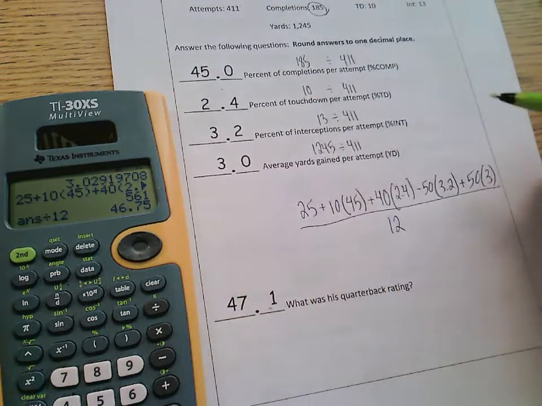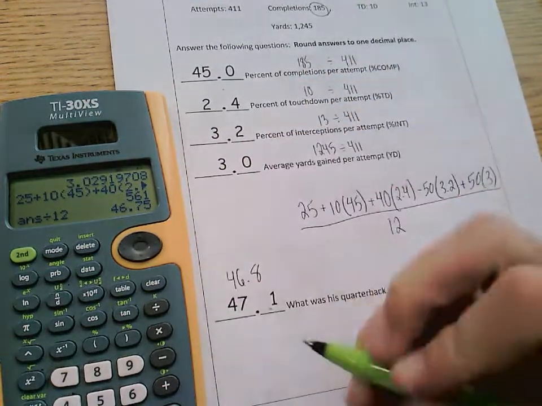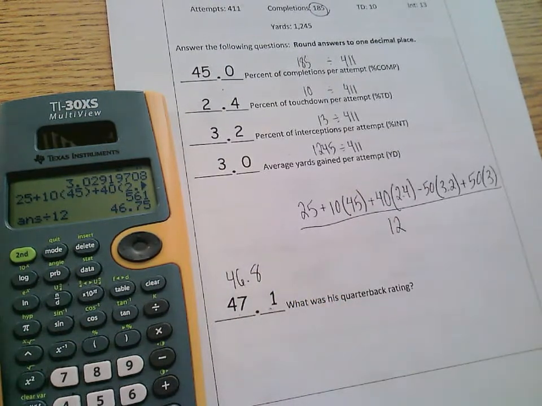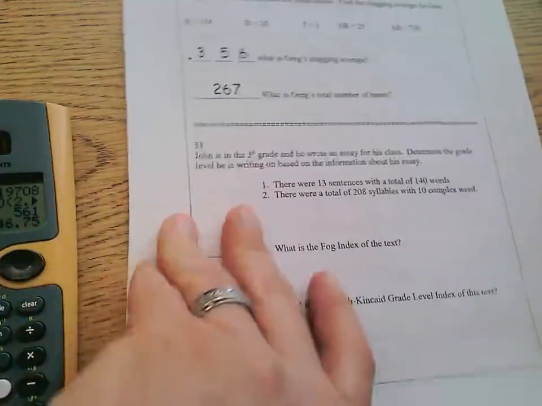You need to be in the neighborhood. So 46.8 is what I got. But if you got like 47.1, I'll take that. I'm going to be in the neighborhood because of the rounding situation. I might have rounded differently, so don't freak out on that.